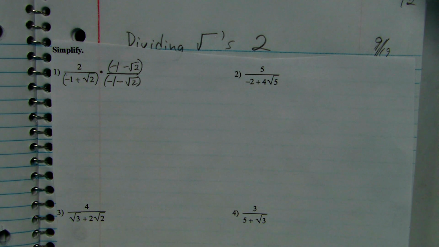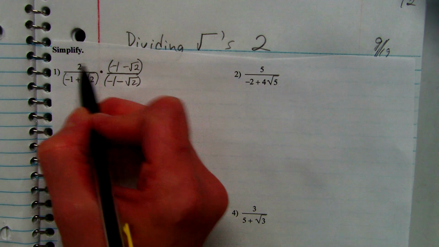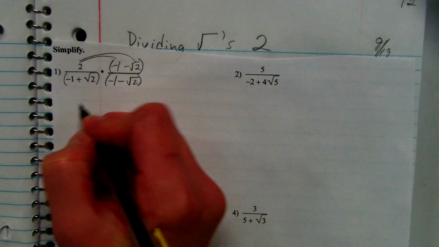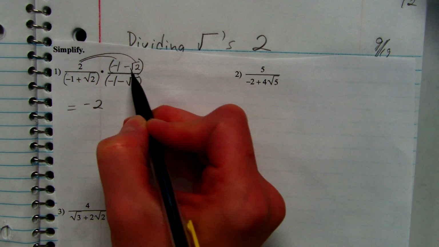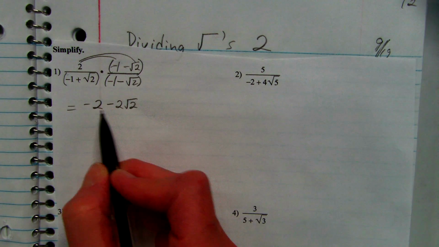And then we have a little distribution and FOIL going on. And when we're done, our goal is to have the radical, the square root, out of the denominator. Okay, so on the top, I have one term here. I'm going to distribute that to both of these. So 2 times negative 1 is negative 2. 2 times negative square root of 2 is just minus 2 radical 2. So we're just distributing that piece.